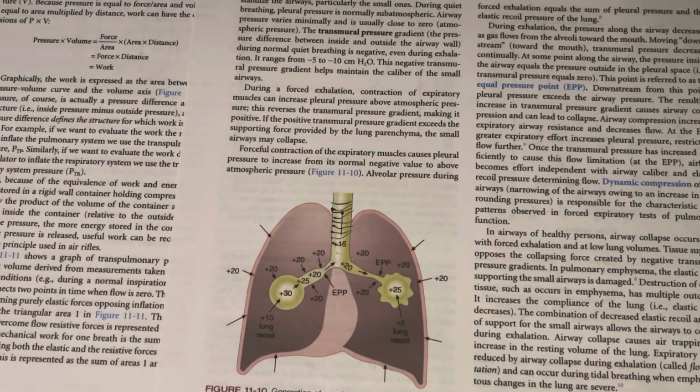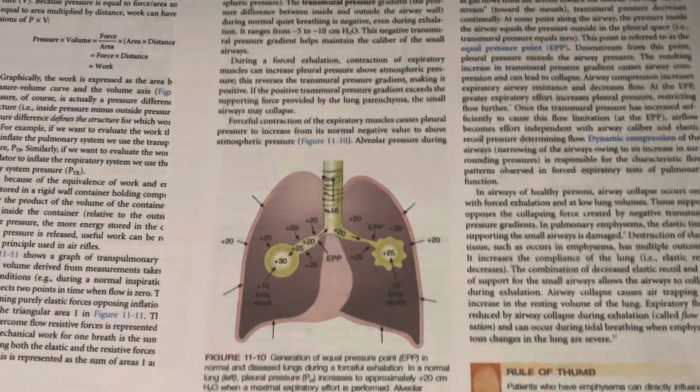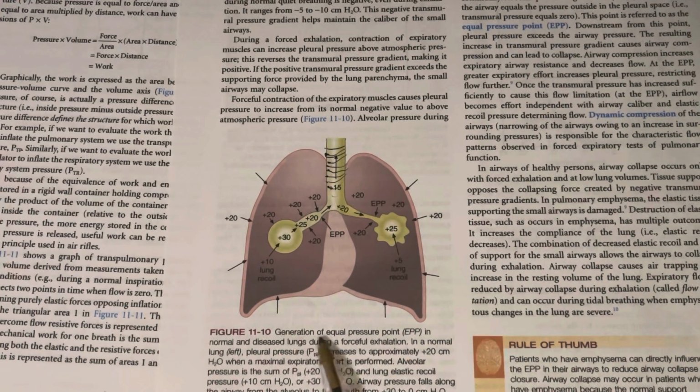Now, they're saying there are pressures. As you can see, the pressure here is +10, lung recoil, -5, lung recoil. Now let's read so we can understand. Generation of equal pressure point, EPP. Equal pressure point. There's a point where the pressures will be equal, okay?